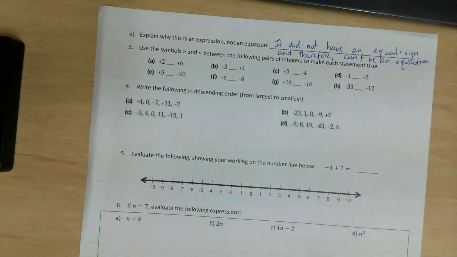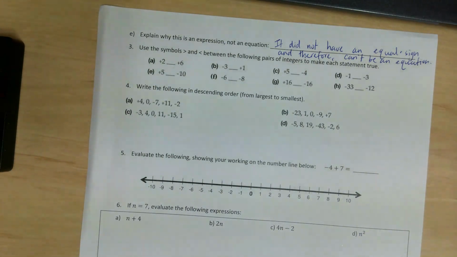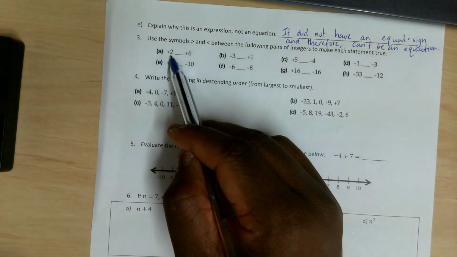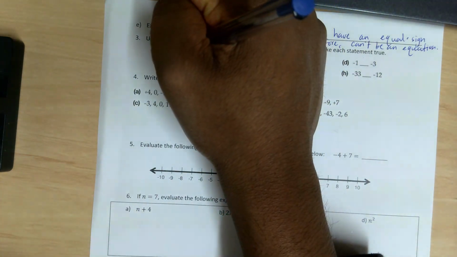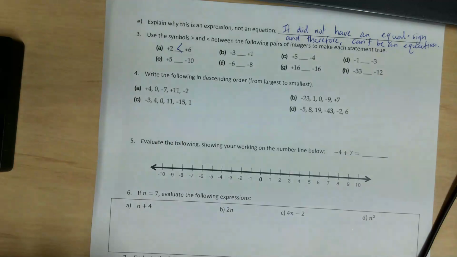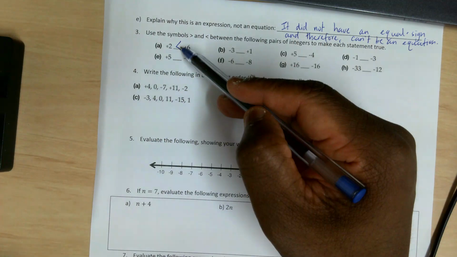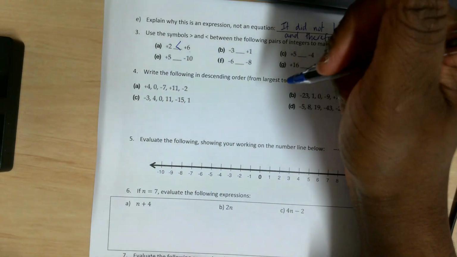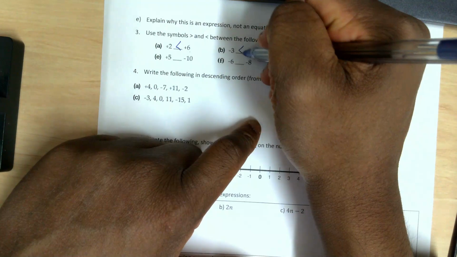Alright, question 3. Use the symbols greater than or less than between the following pairs of integers to make the statement true. So, +2, +6, well we know +6 is bigger, so it's going to be that way. The way I like to think of it is, a crocodile is going to eat the bigger prey. That's how I learned it. So, -3, +1, +1's bigger.